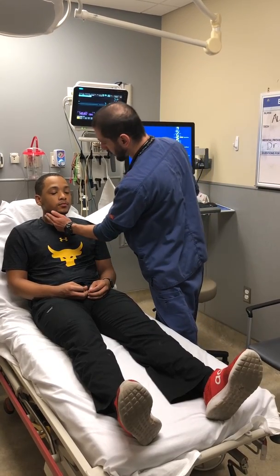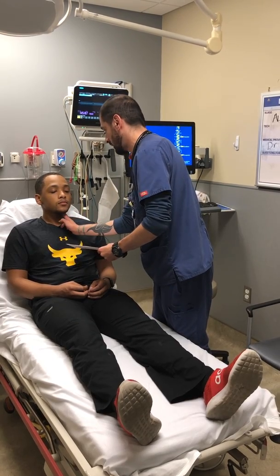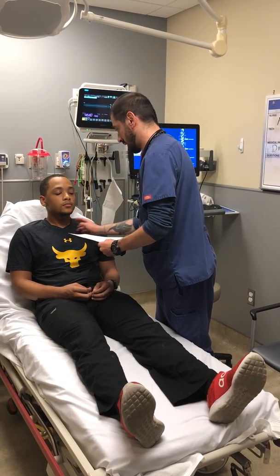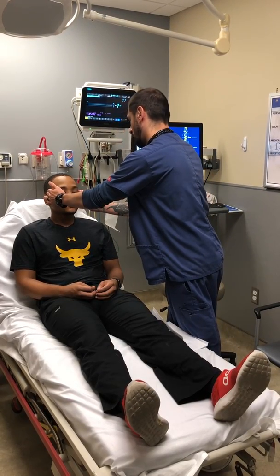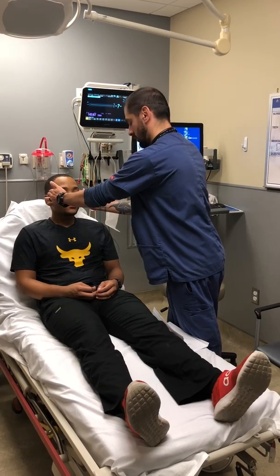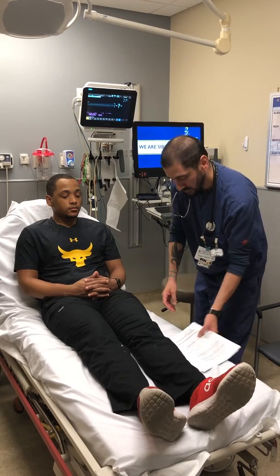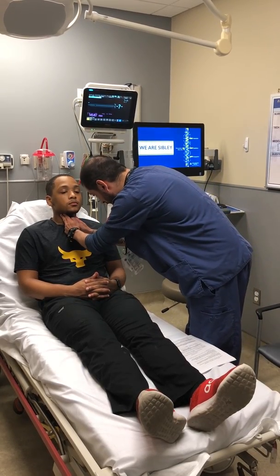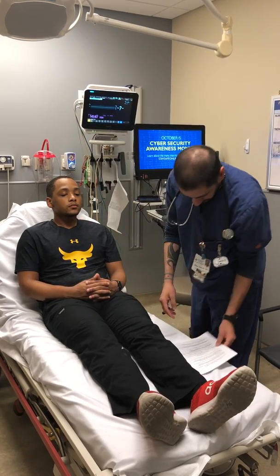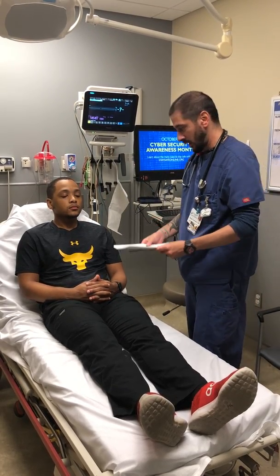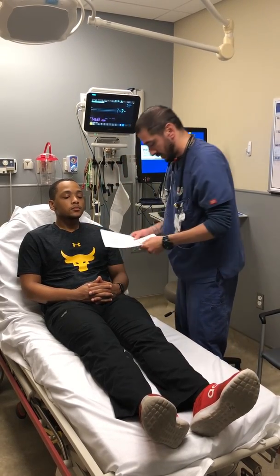I'm going to palpate the carotid arteries on each side and the temporal arteries. Does this hurt when I press? No. We're going to palpate the thyroids on each side of the trachea, looking for swelling. There's no swelling noted. And we're going to palpate the trachea, noting that it is midline, there's no deviation.